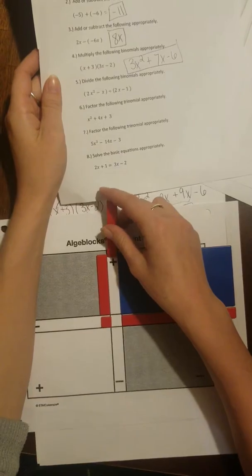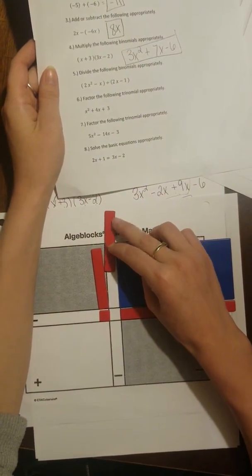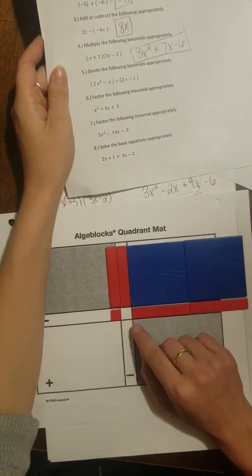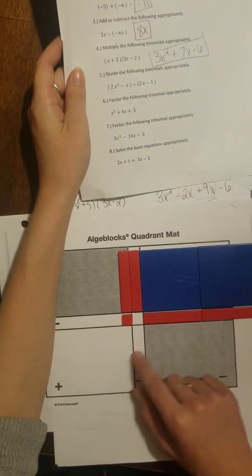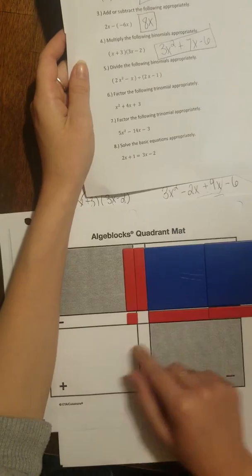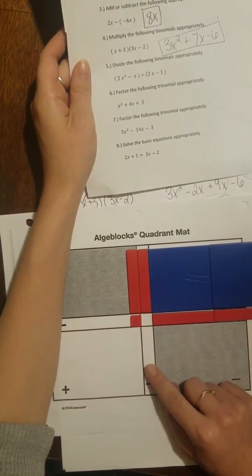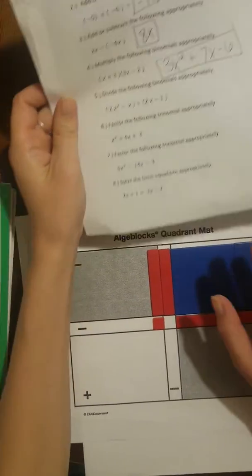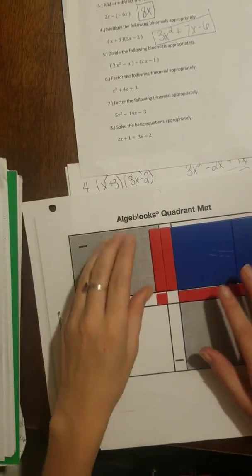An x looks like it can fit in right there. And there's nothing over here or over here, so I don't have to add any more over here. That x looks like it was the answer. But we're going to double check on that.